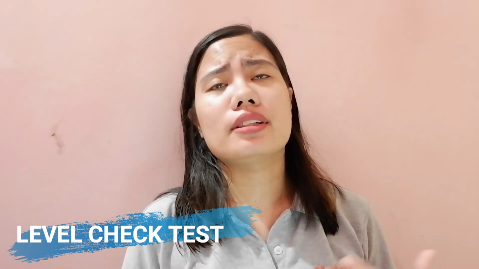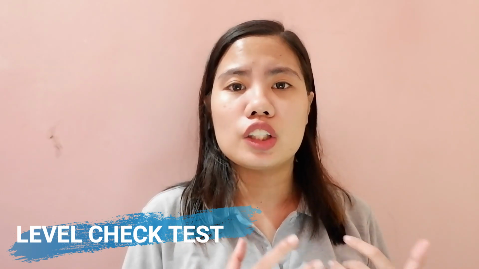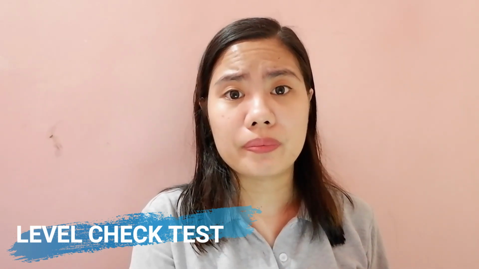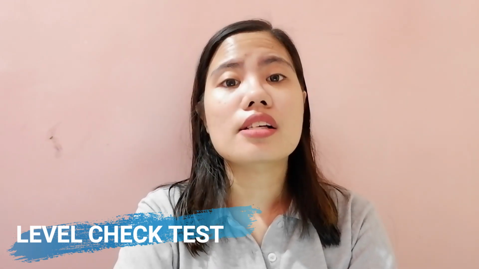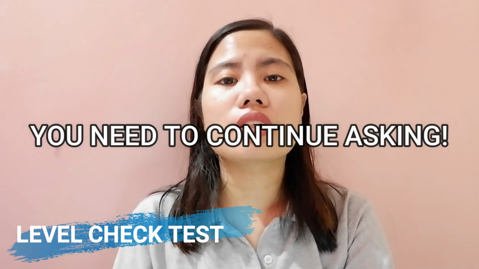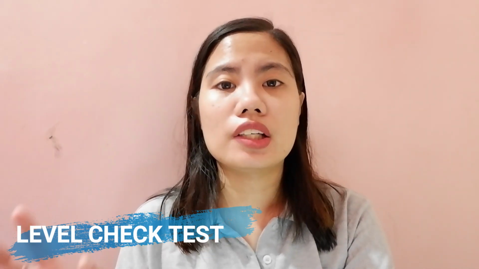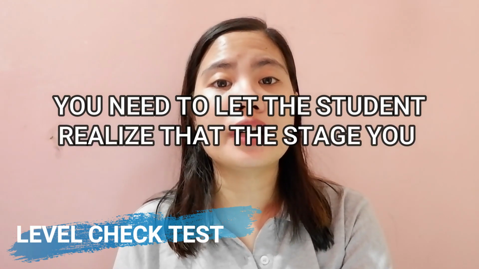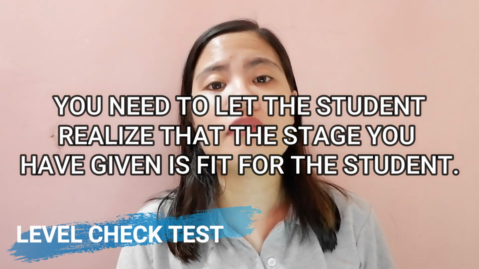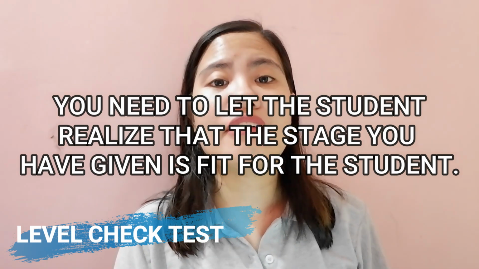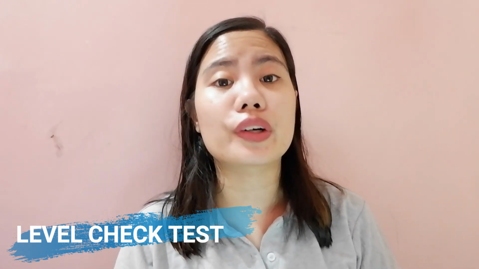So for example, let's put it into a situation. Let's say it's very obvious that you are going to put your student in stage 1. It's very obvious that the student is only fit for stage 1. So you need to continue asking the questions for stage 2 and stage 3. Why? Because you need to let the student realize that the stage that you have given the student, or the level check test result, would really fit the student. Okay, so you need to continue, you need to let the student realize.